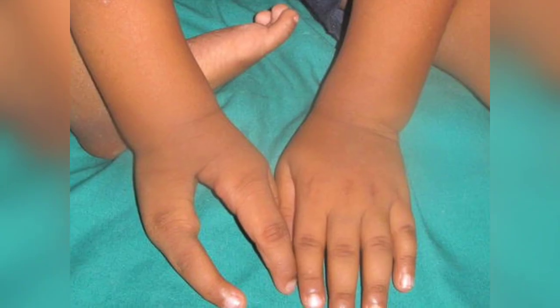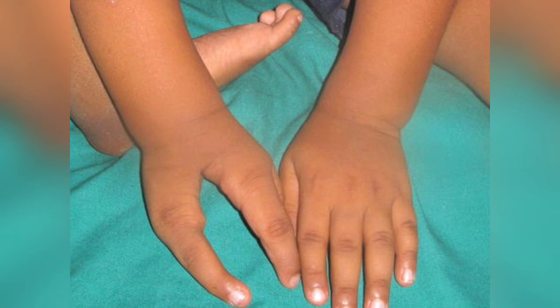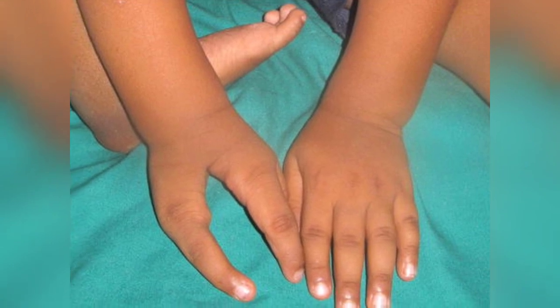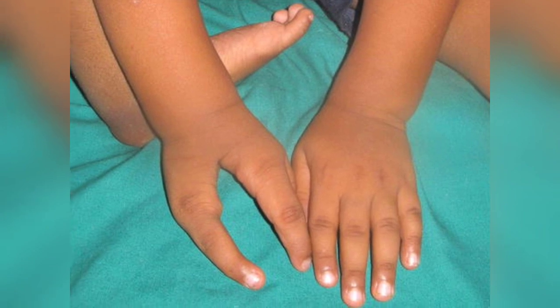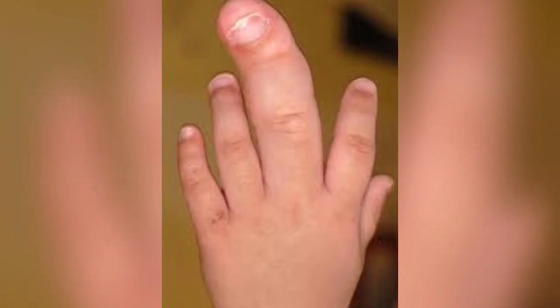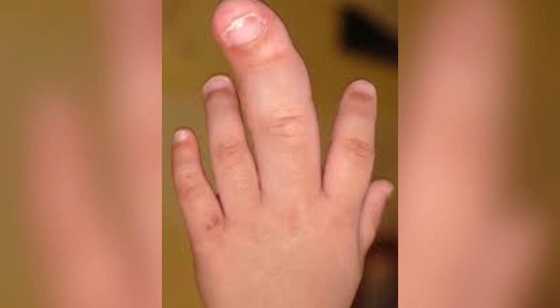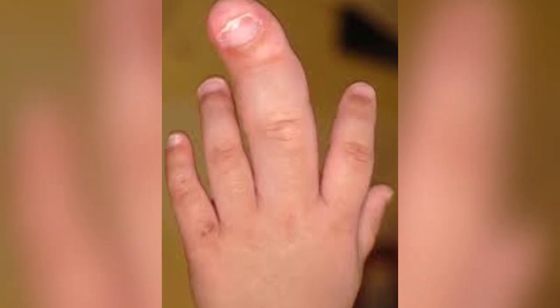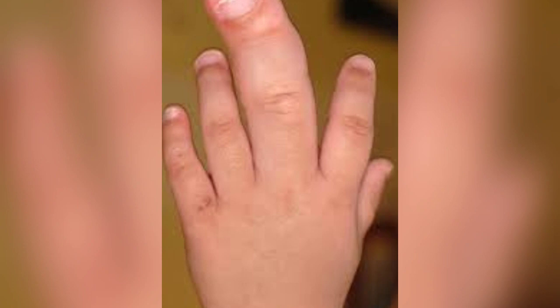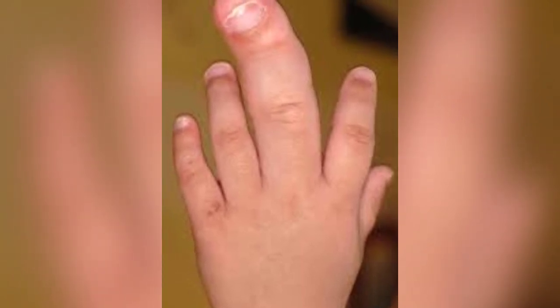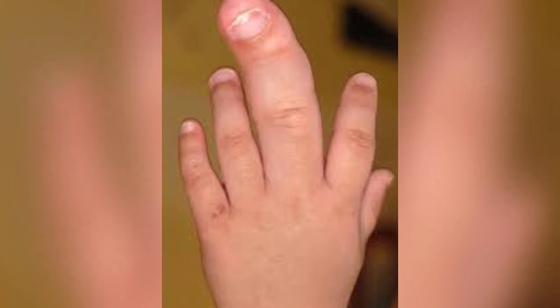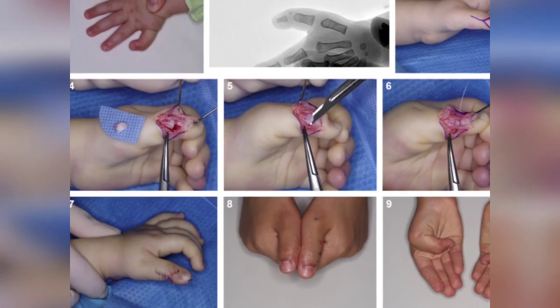Next, amelia, that is absent limb. Amelia is the birth defect of lacking one or more limbs. Next, adactyly, that is absent fingers. Macrodactyly, it is also known as megalodactyly of the hand. So it is a condition in which the child's fingers are abnormally large due to the overgrowth of the underlying bone and soft tissue.